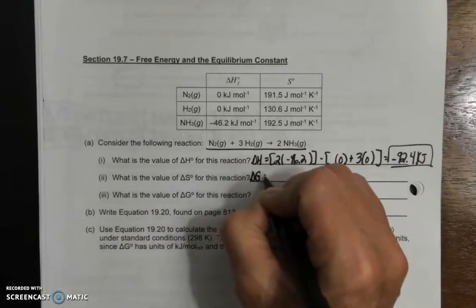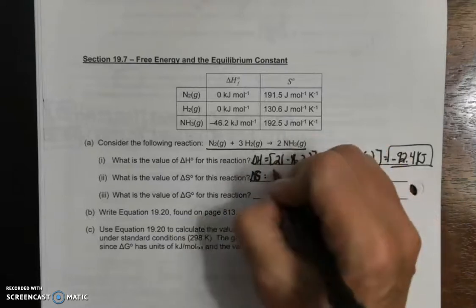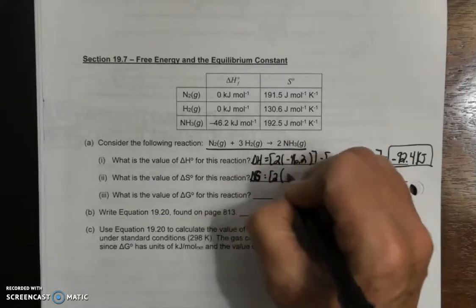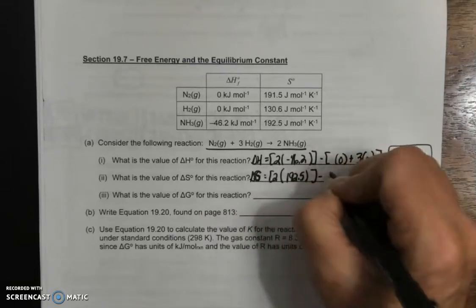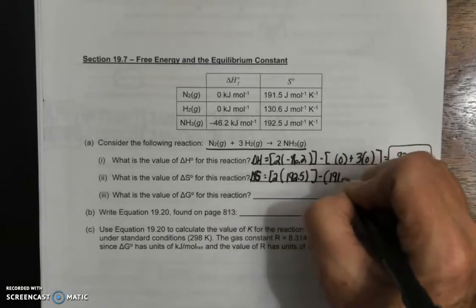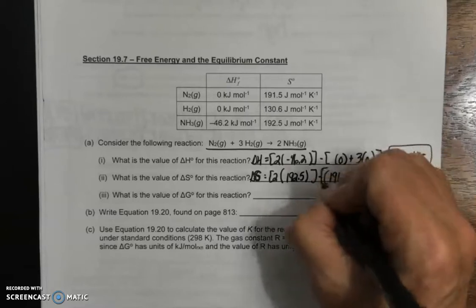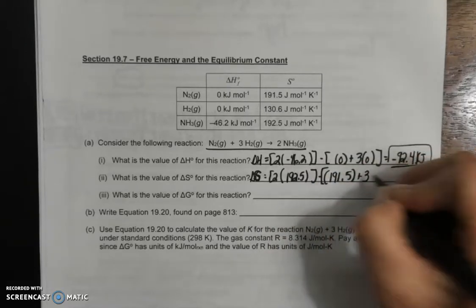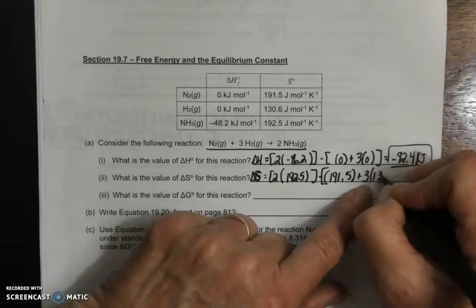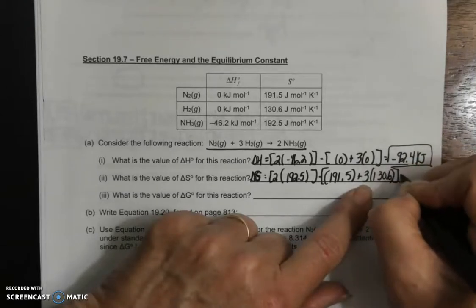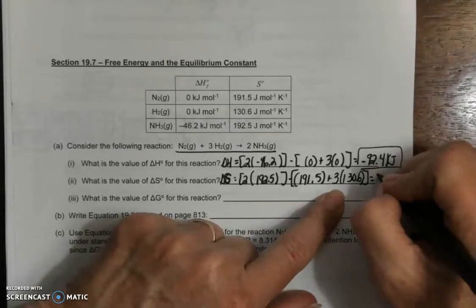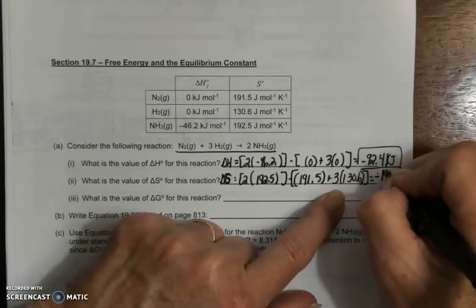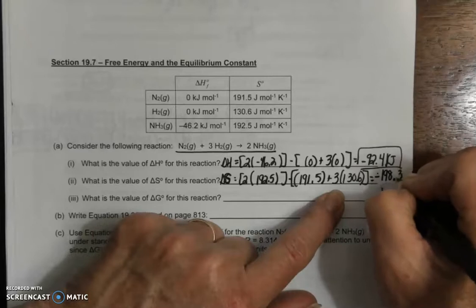Then we have delta S, 2 times 192.5 minus 191.5, it's in parentheses, plus 3 times 130.6, and that is equal to, I'm going to pull this over here a little bit, negative 198.3.